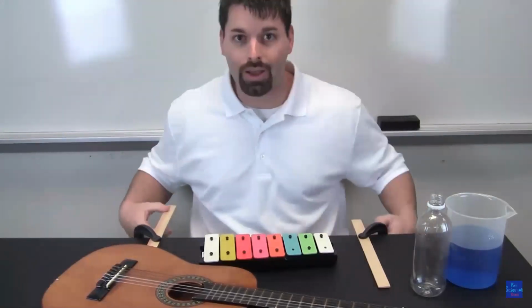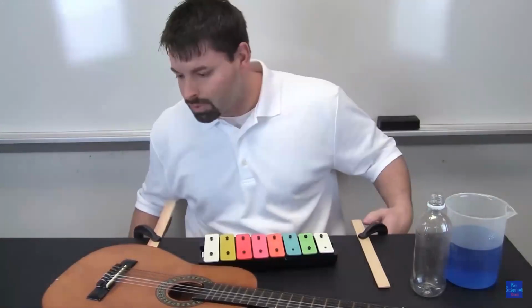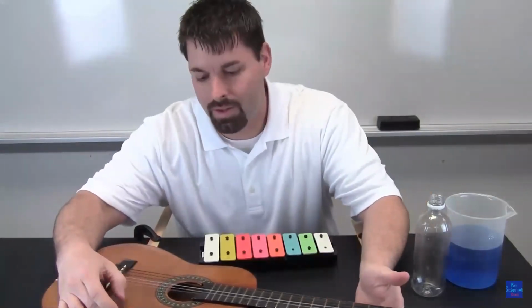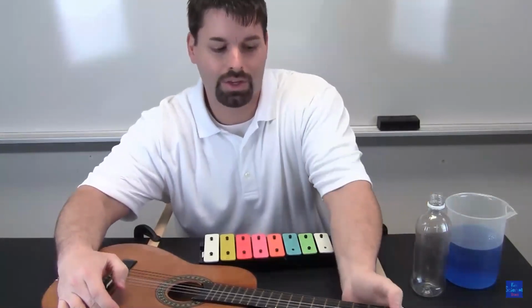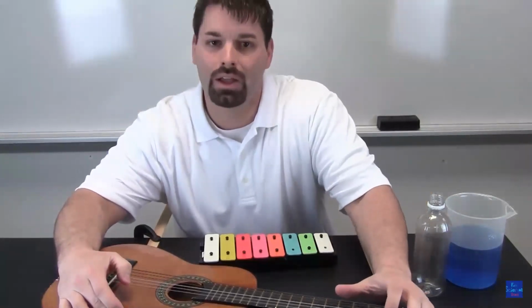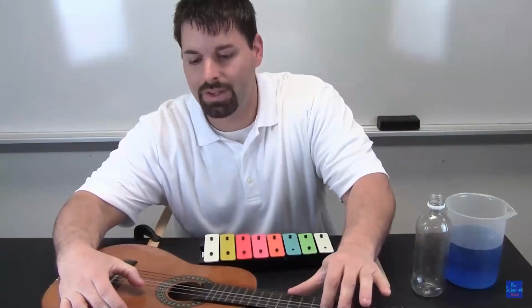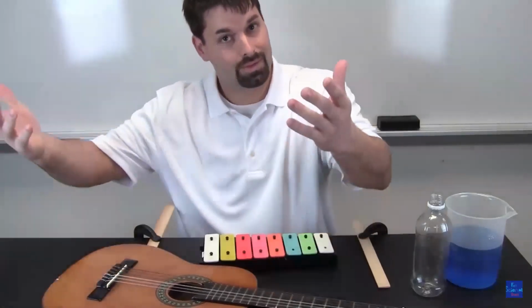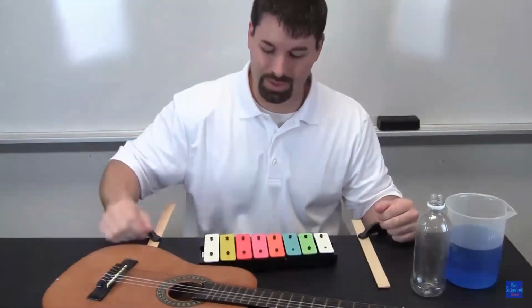Low, high. Slower, faster. Let's check out the guitar. Let's see if we can make that pitch higher by making it vibrate faster. The pitch goes up the faster it vibrates.